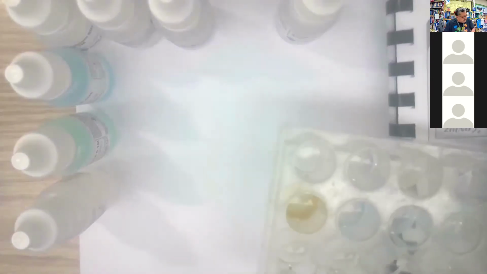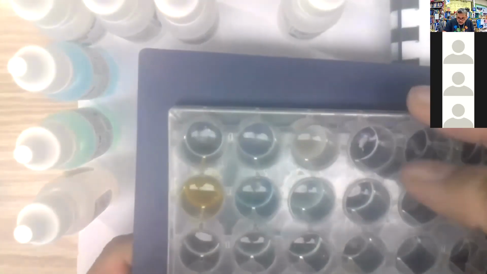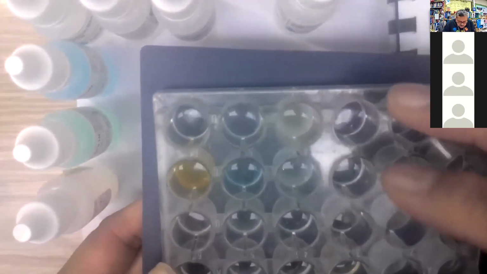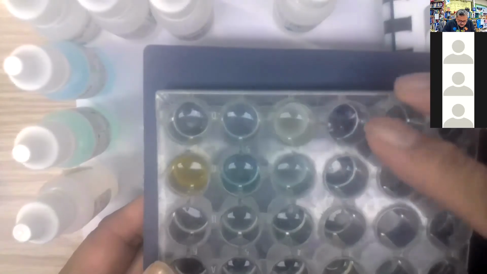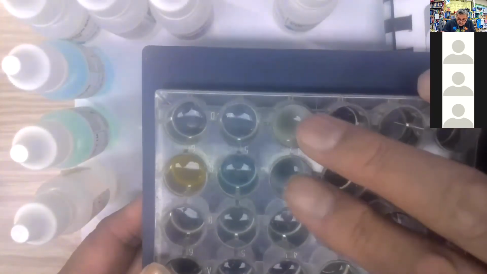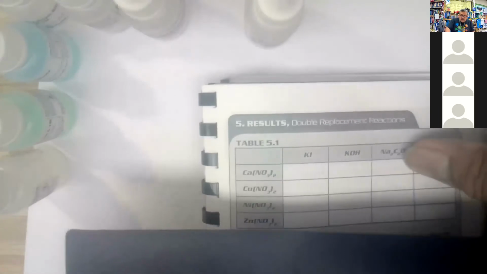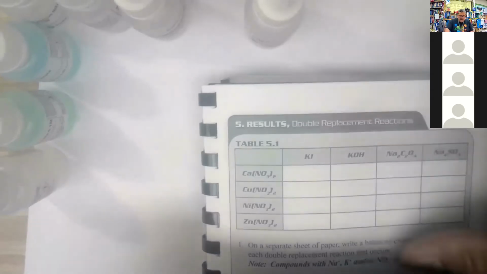Shaking it up a little bit and putting it on a dark background, looking at the third column. Is it powdery? That's the question. No, not really. These two, though, did have a color change. So in the third column, right here on the chart, these two, this was white, this was blue.